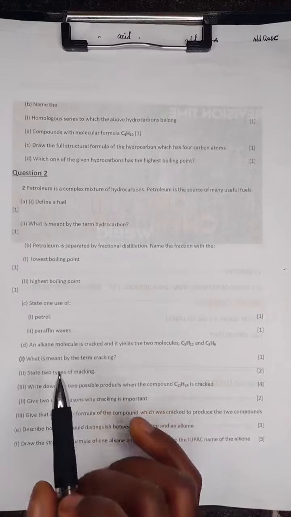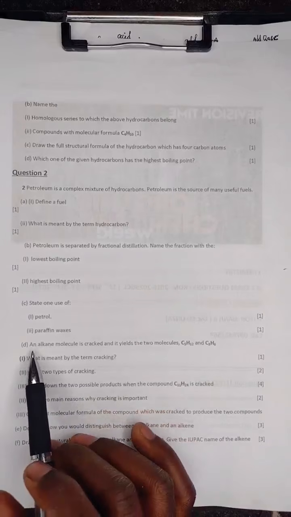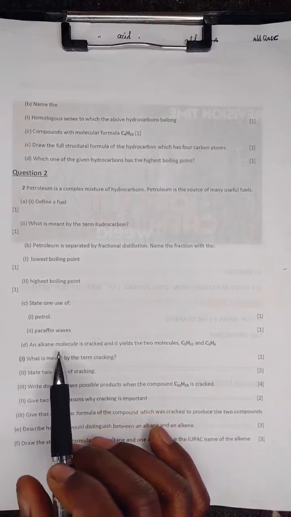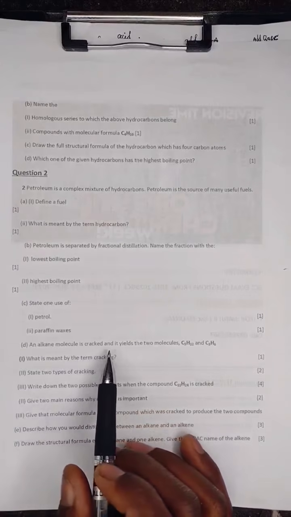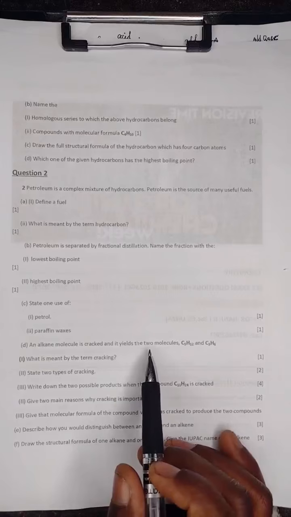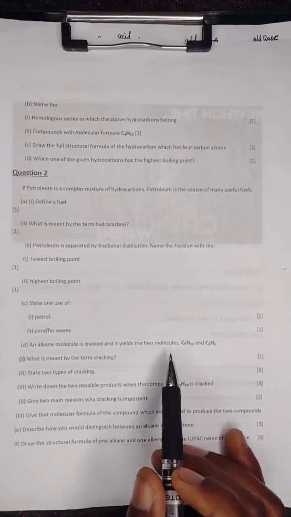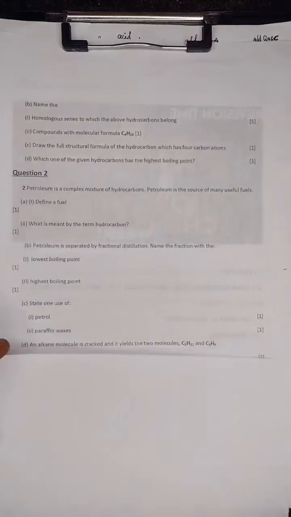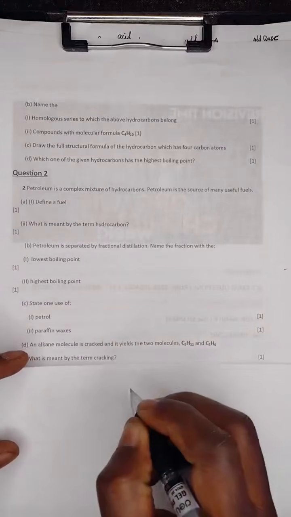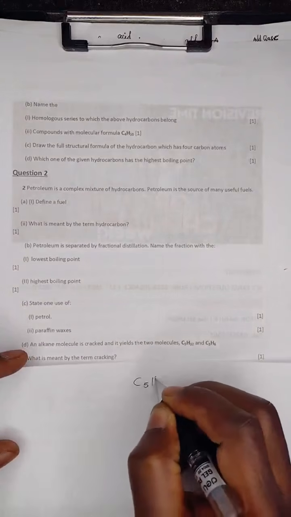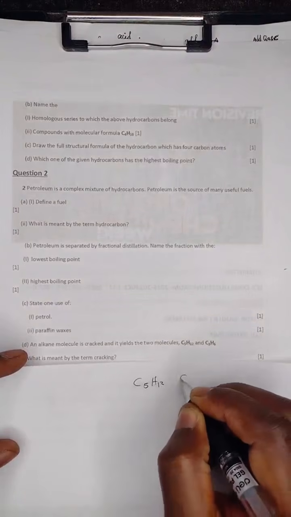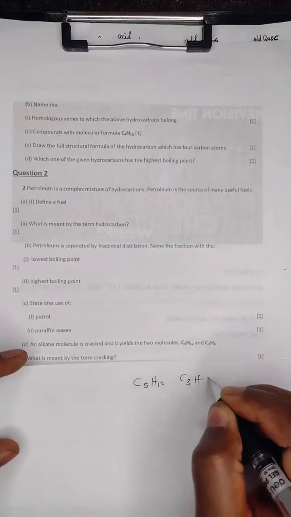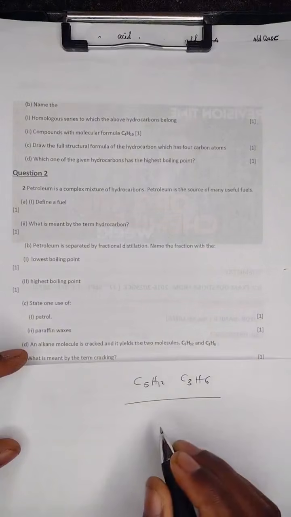Let us look at question D. An alkane molecule is cracked and it yields two molecules. What are the molecules that are yielded here? C5H12 and C3H6. These are the two molecules that come out from cracking.